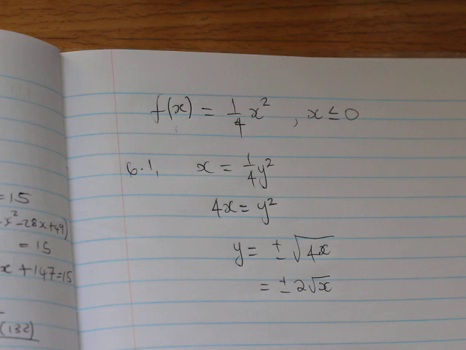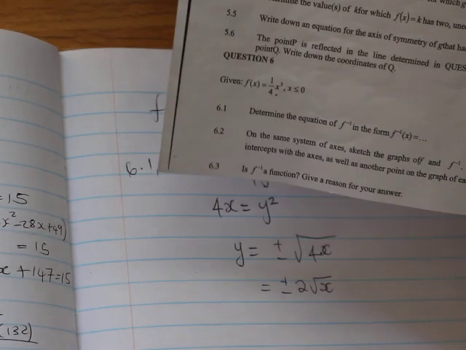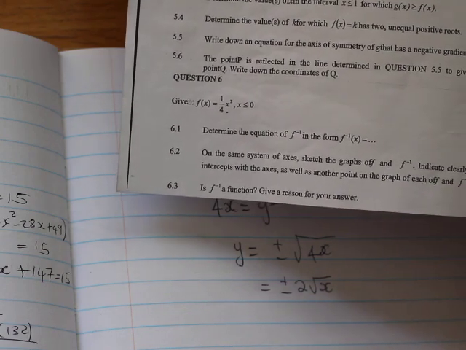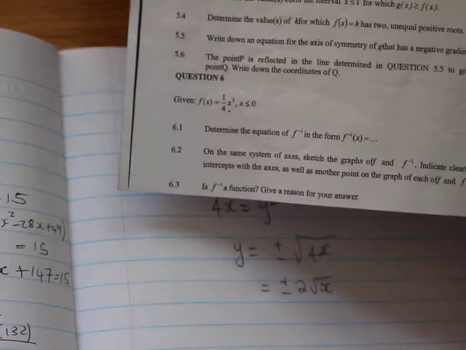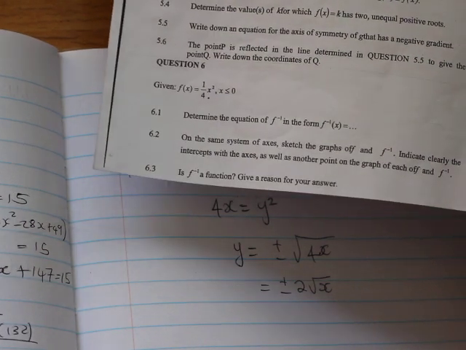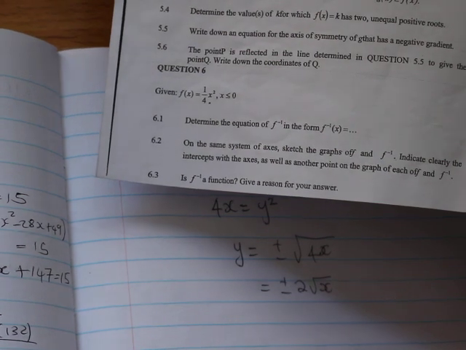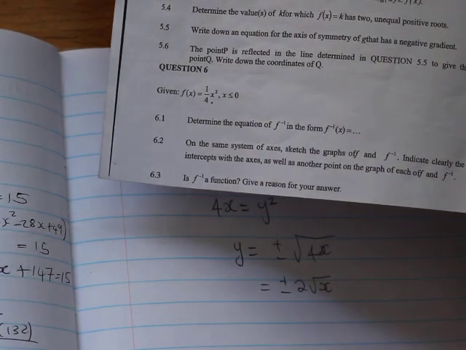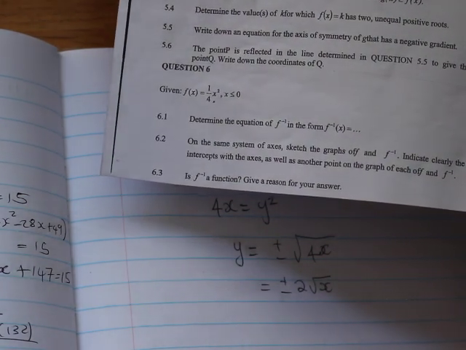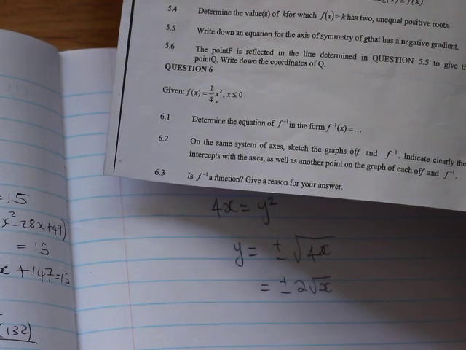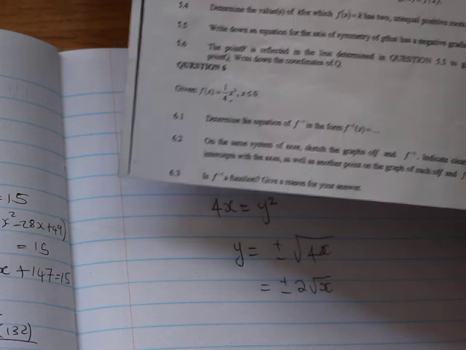Now let's look at the next question. The next question says, on the same set of axes, sketch the graph of f and f inverse. Indicate clearly the intercepts with the axes, as well as another point on the graph of each of f and f inverse.